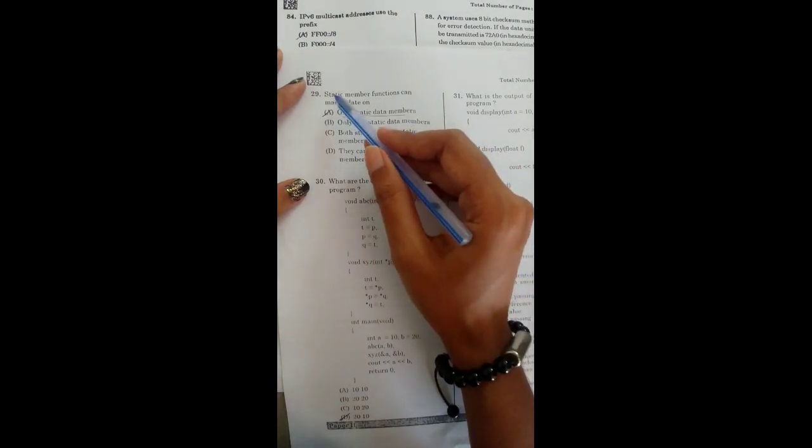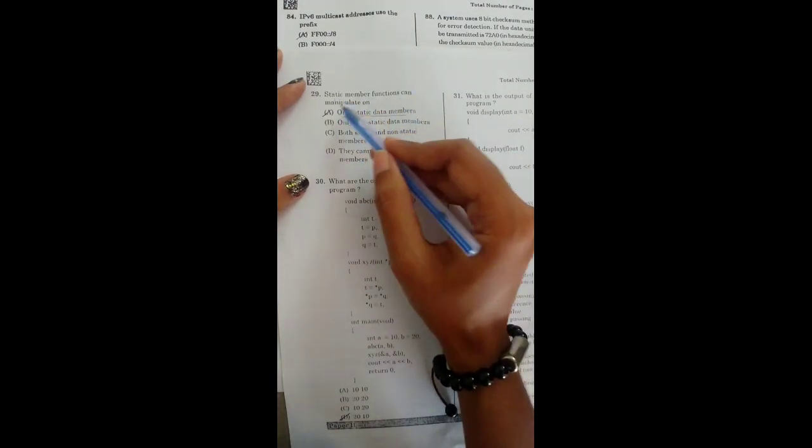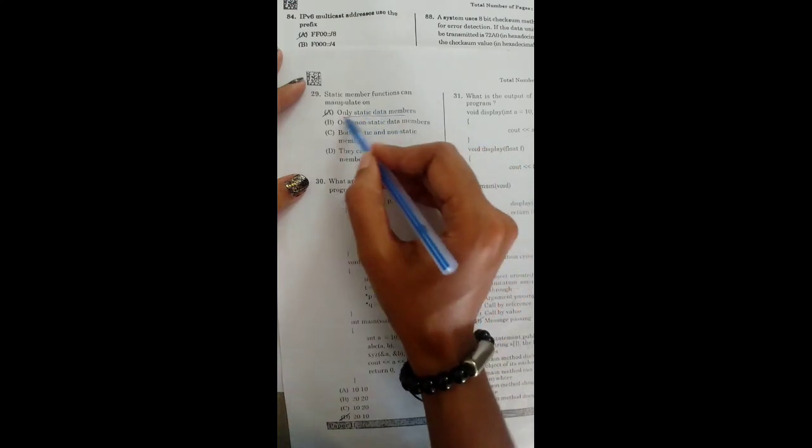So next, moving on to the 29th question. The static member functions can manipulate only. Here the answer is it can manipulate only the static members. So option A is the right answer.